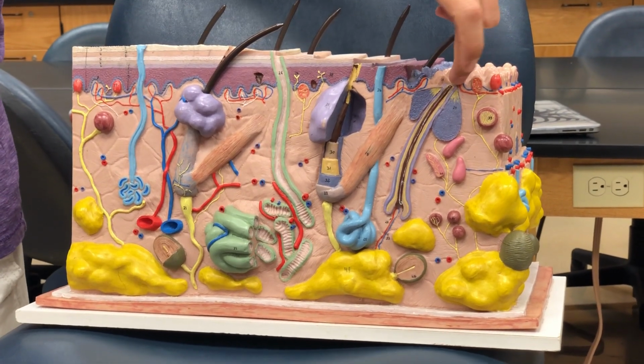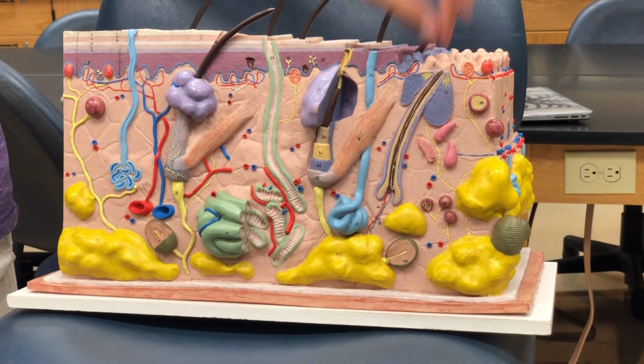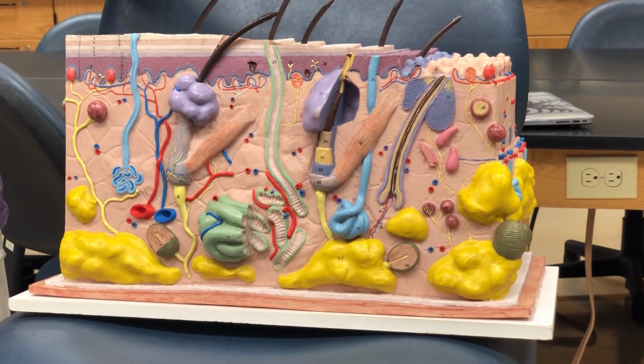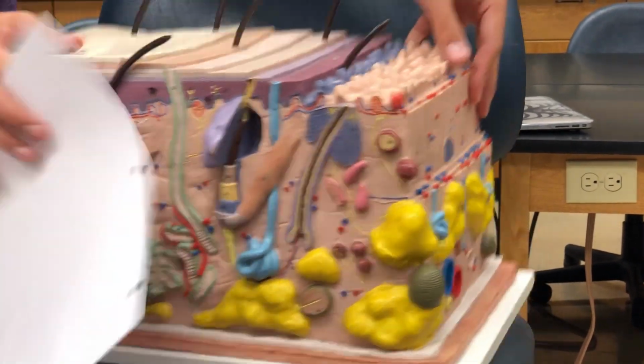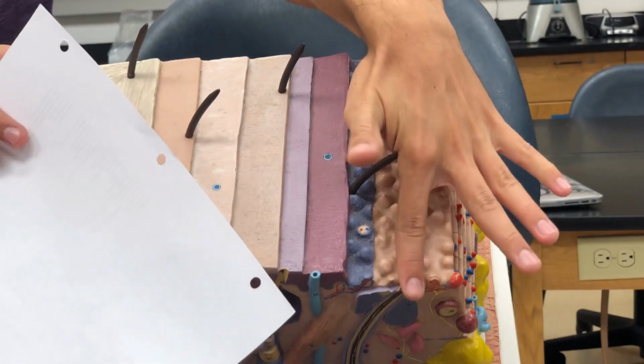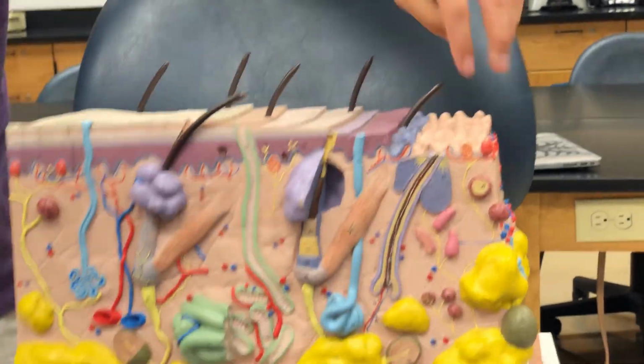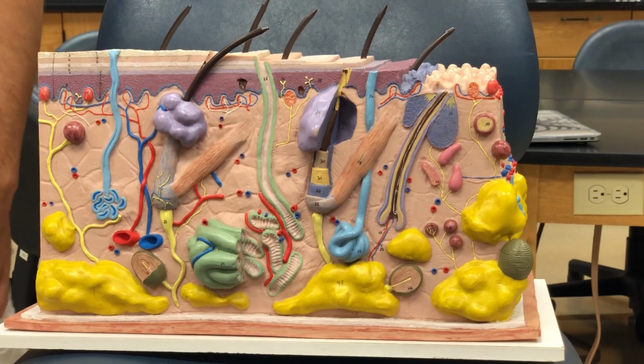The reason it's called papillary is because papillary means hill or mound. So then you could see on top of the model here, the dermis makes that kind of hill-like shape. So that's why this is a papillary layer here.